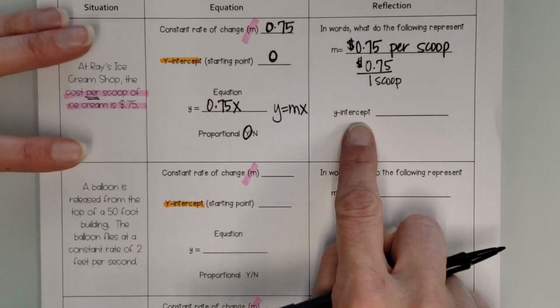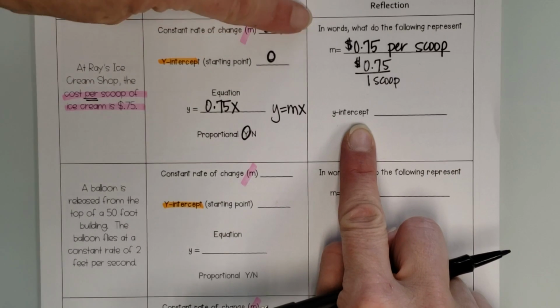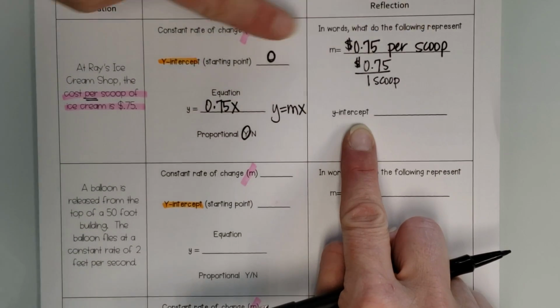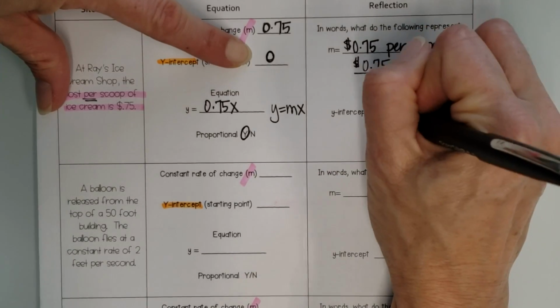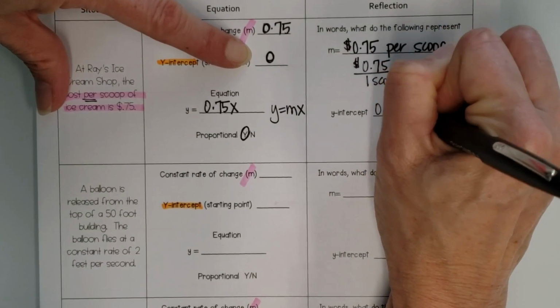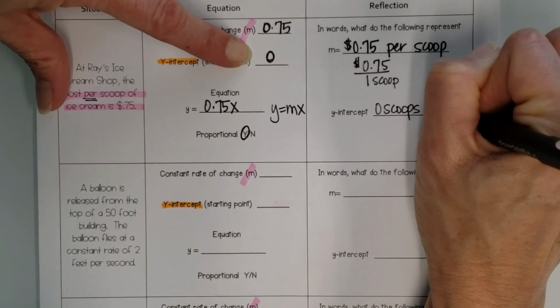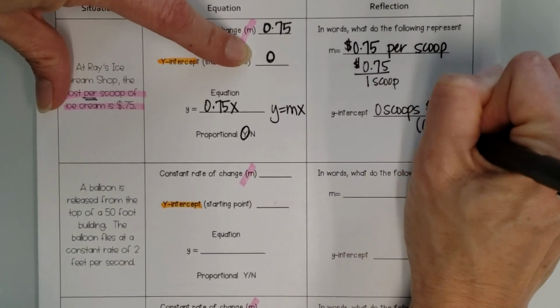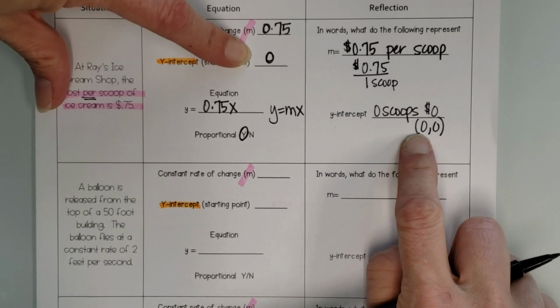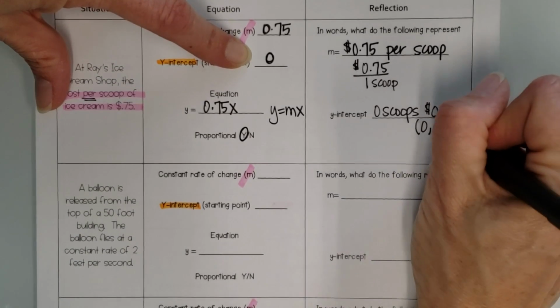Okay, the y-intercept, remember the y-intercept was 0. So in words, what did the following represent? The fact that my starting point is 0 means that if I buy 0 scoops, I'm going to pay $0. And that's going to look like this as an ordered pair. Okay, 0 scoops, $0.